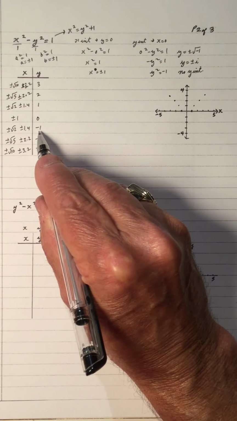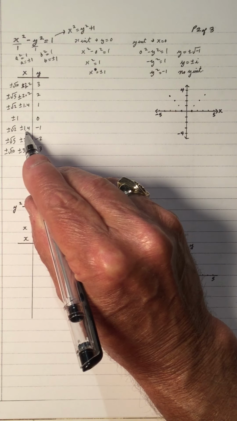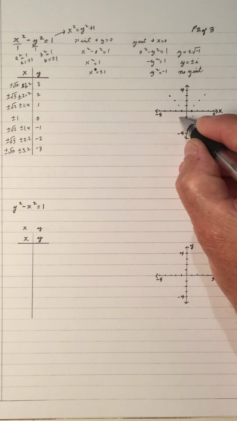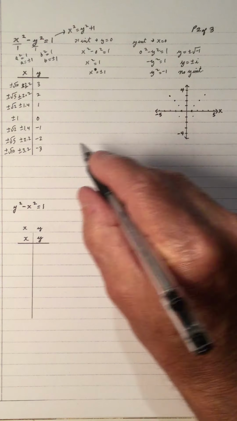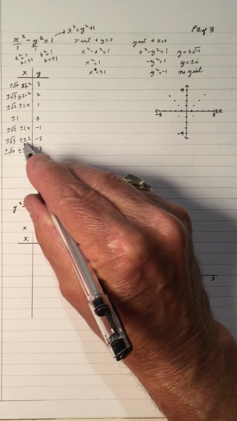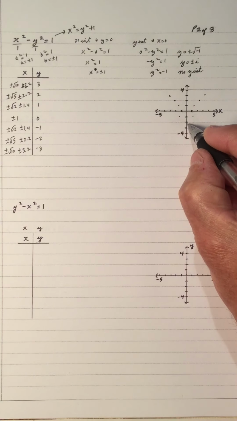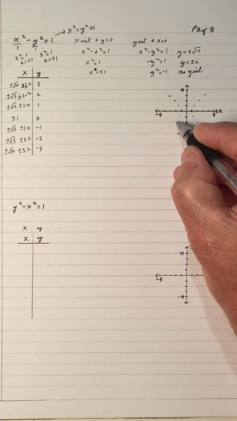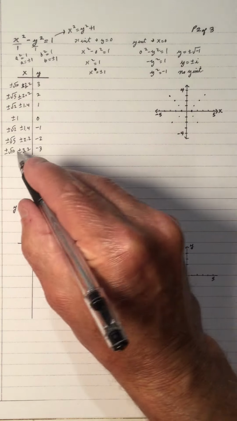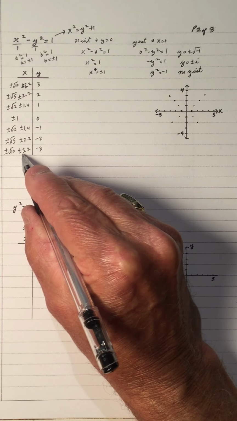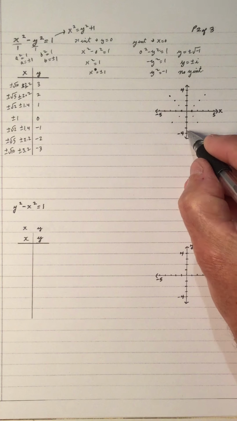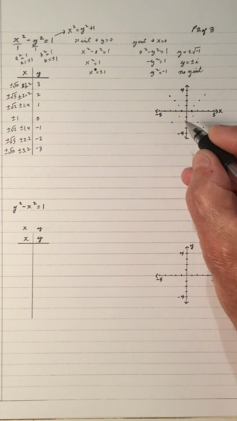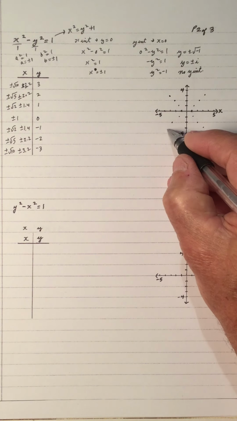Let's take when y is negative 1. We get a positive 1.4 and a negative 1.4. When y is negative 2, x is plus or minus 2.2. And when y is negative 3, x is plus or minus 3.2.